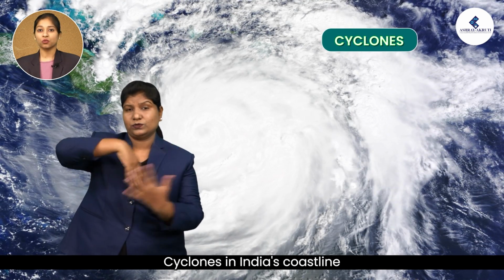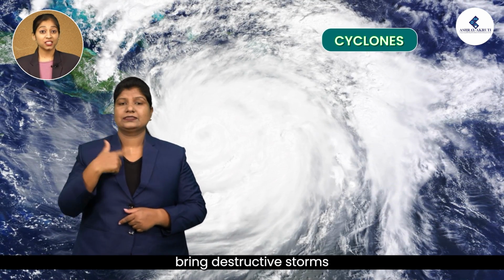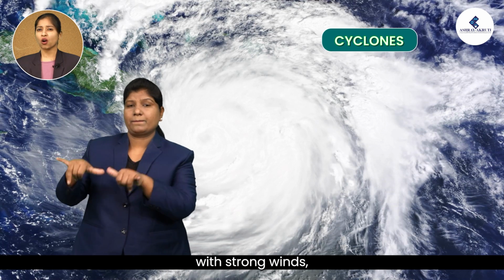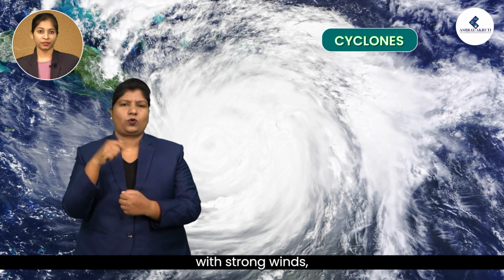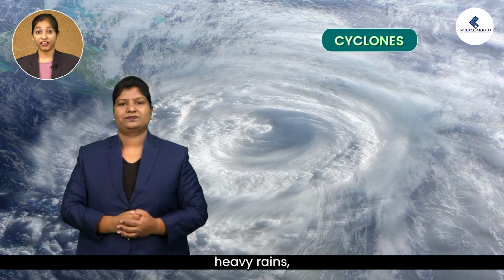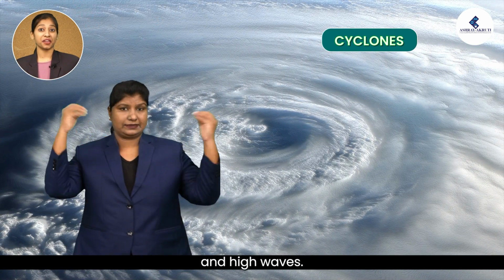Cyclones in India's coastline bring destructive storms with strong winds, heavy rains and high waves.